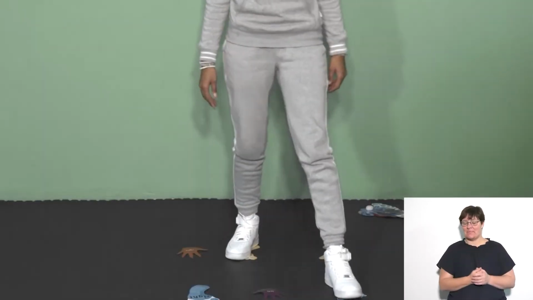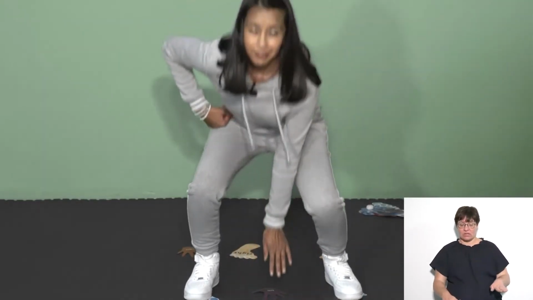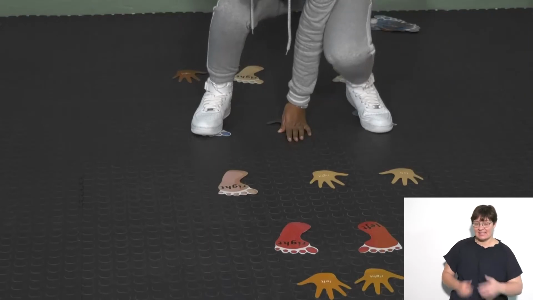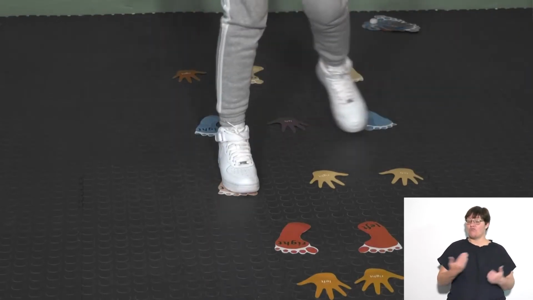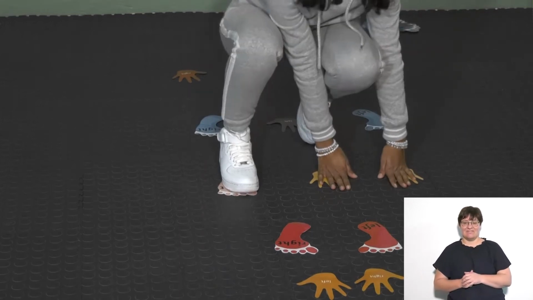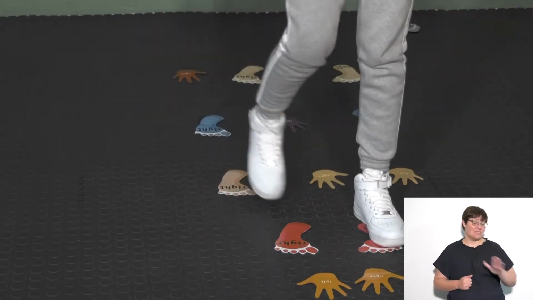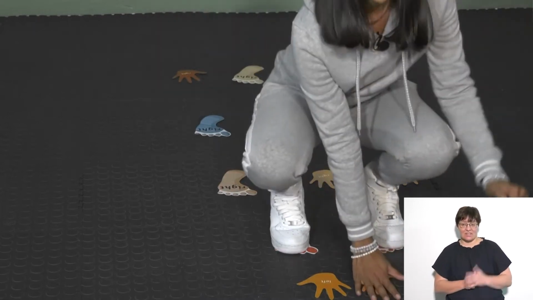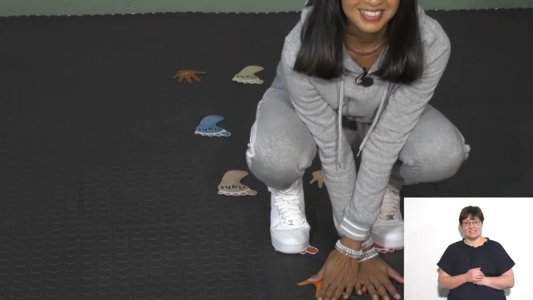Let's play the game. Left foot, right foot, left hand. Right leg, right hand, left hand. Left foot, right hand, left hand.